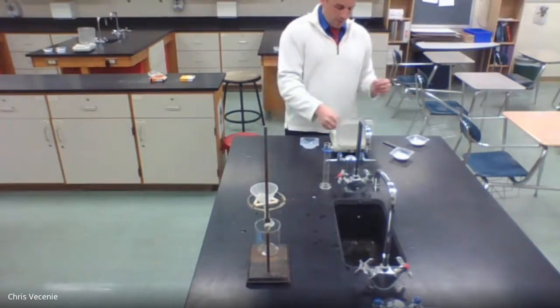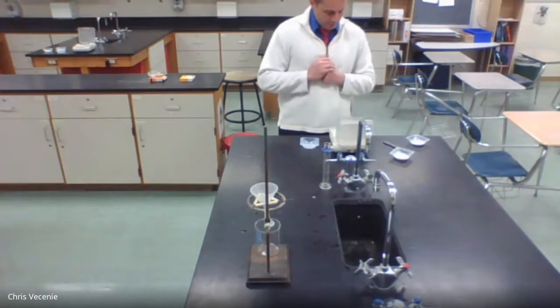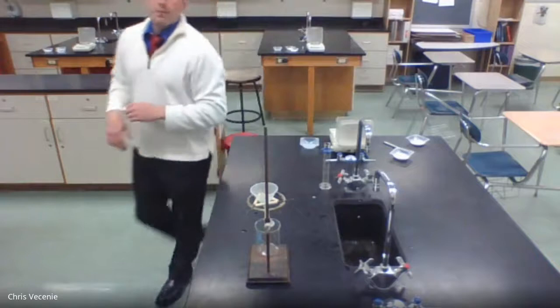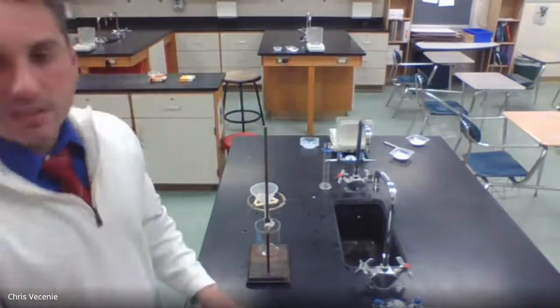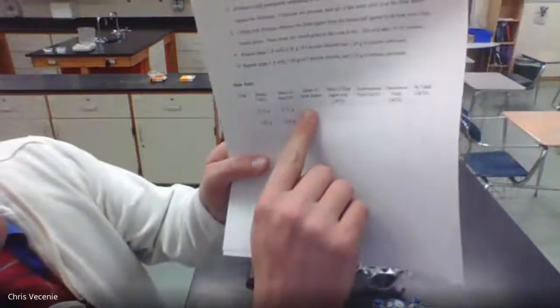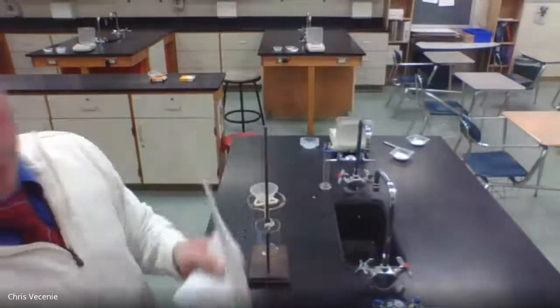All right, so I zero out my balance. I put on my filter paper. All right, the filter paper weighs 0.50 grams. So right here for your massive filter paper, that's 0.50 grams.